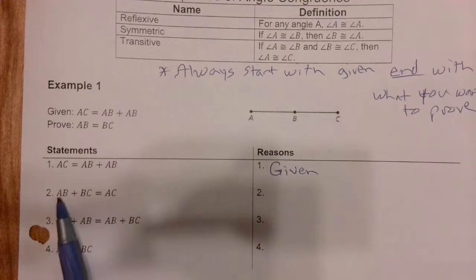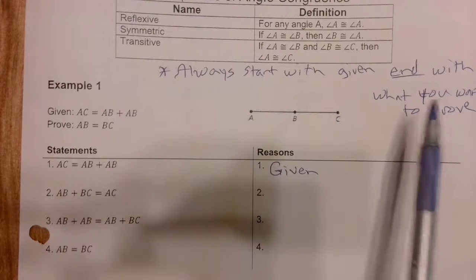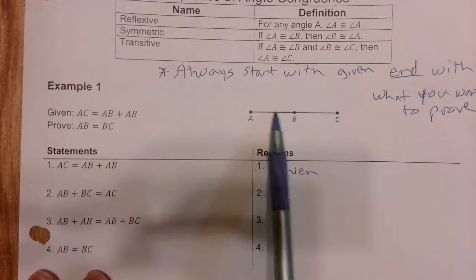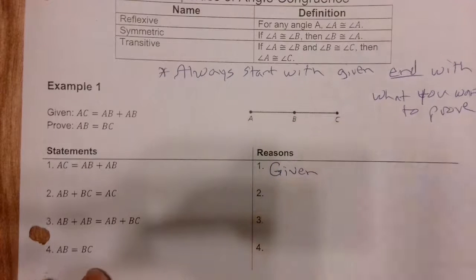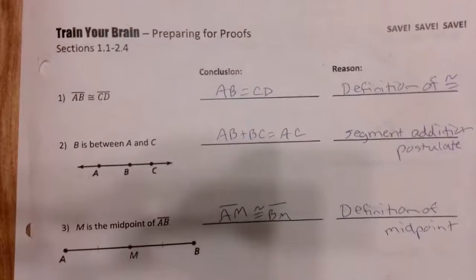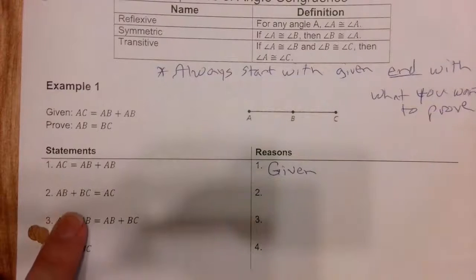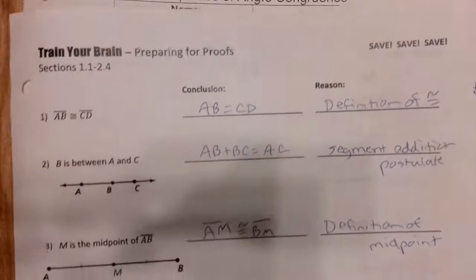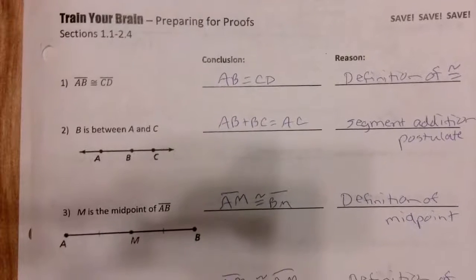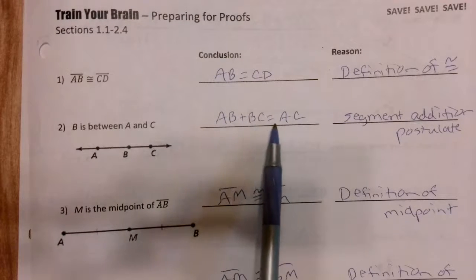Now let's look at the next one. AB plus BC is equal to AC. Look at your little Train the Brain paper. Is there anything that talks about AB plus BC? Is there anything here that talks about that? Number 2 says AB plus BC is equal to AC.